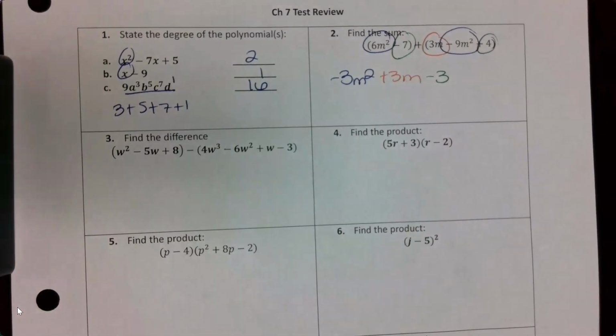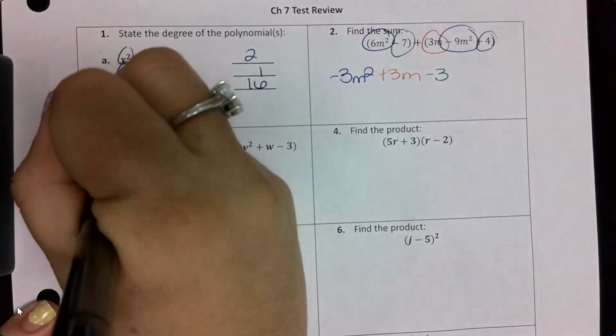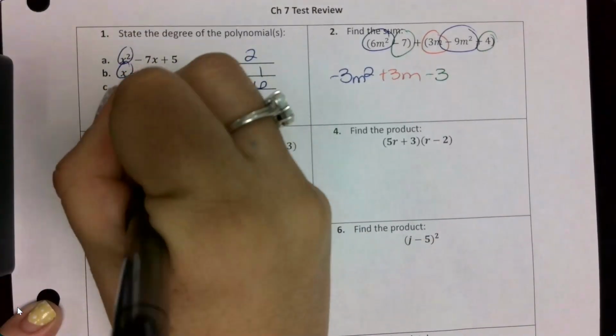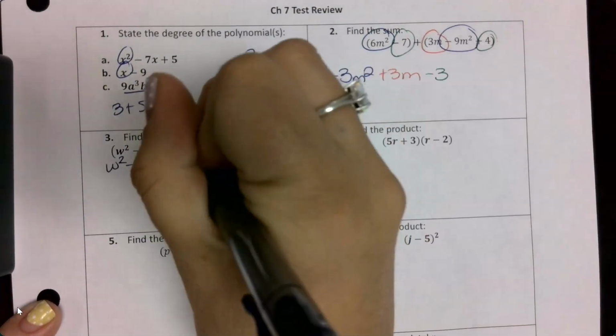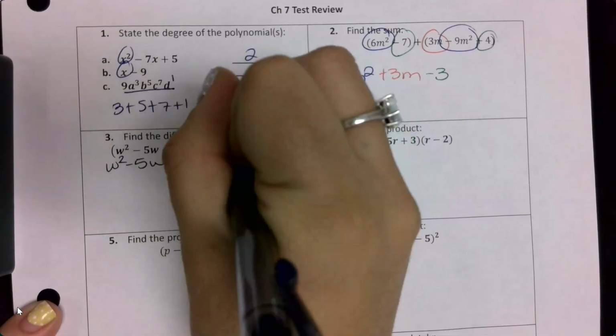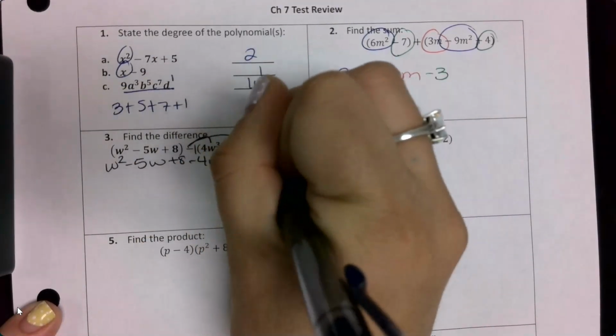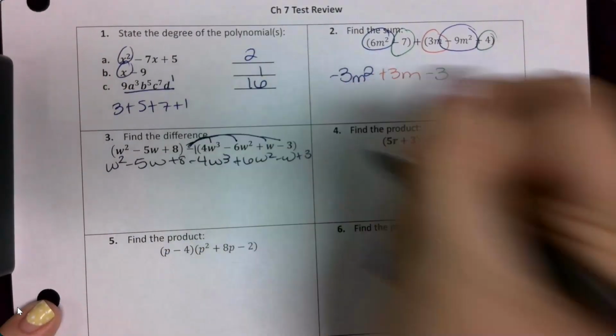On number 3, I want to find the difference. Because I'm finding the difference, what I want to do here first is distribute my negative. So my first set of terms gets written exactly as they are. Then I'm going to pretend this is a negative 1, and I'm going to distribute it out. So that's going to give me negative 4w cubed, positive 6w squared, negative w plus 3.